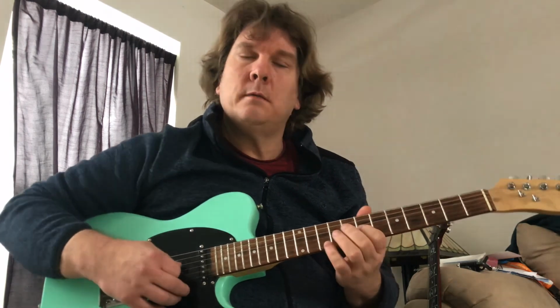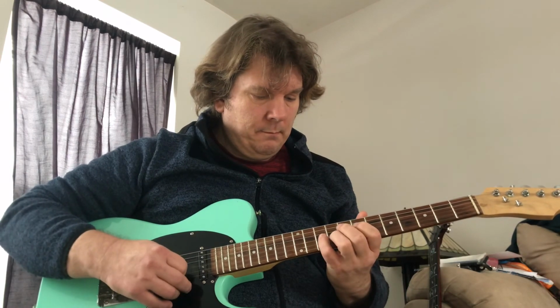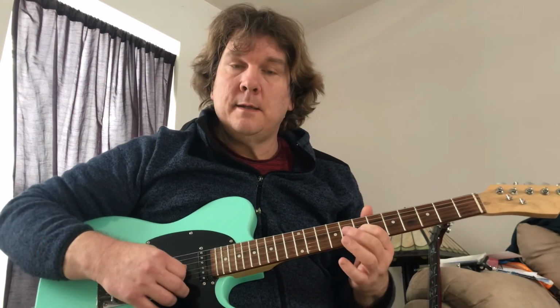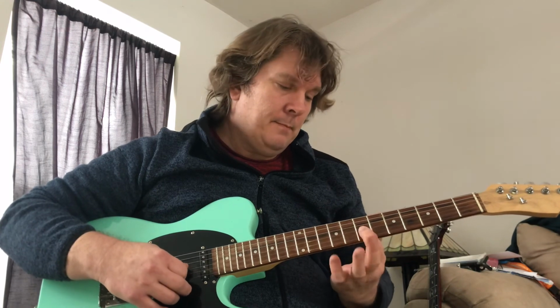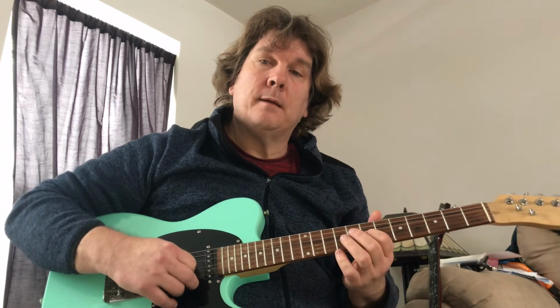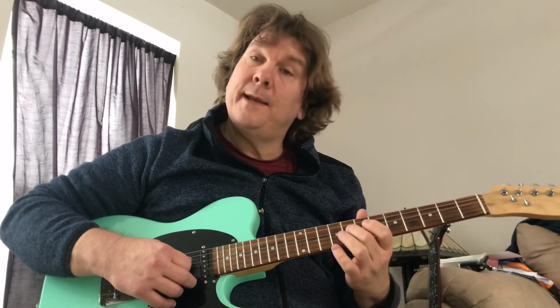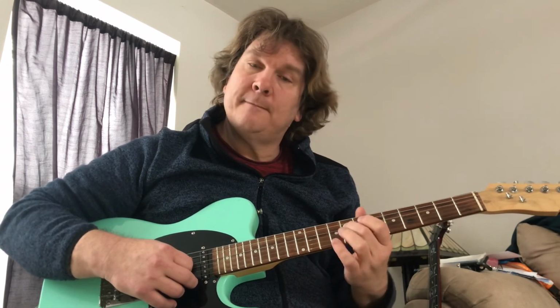Last little riff is on the G string, 7, 9, 10. Back, up and down. And I finish off with the D string on the 8.